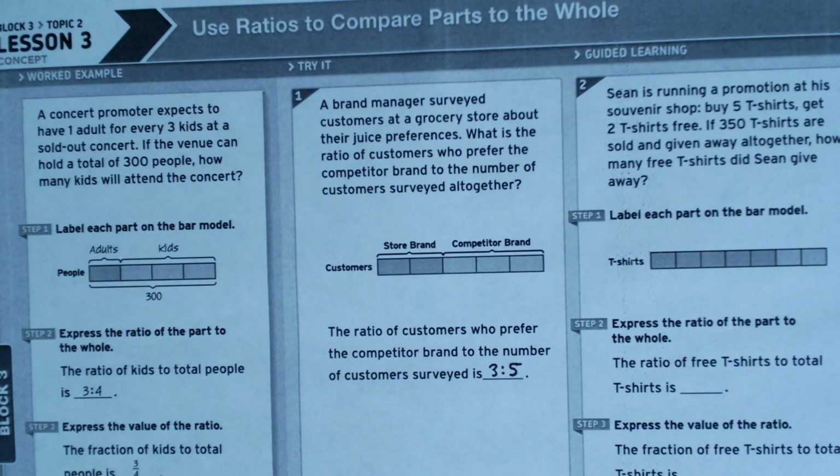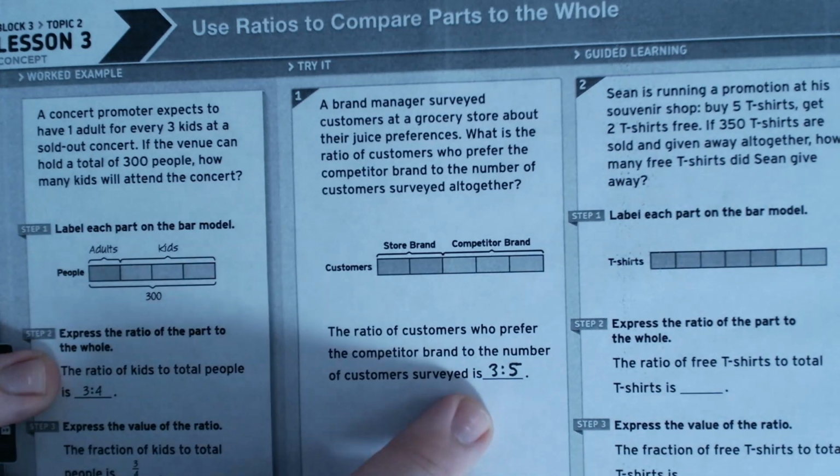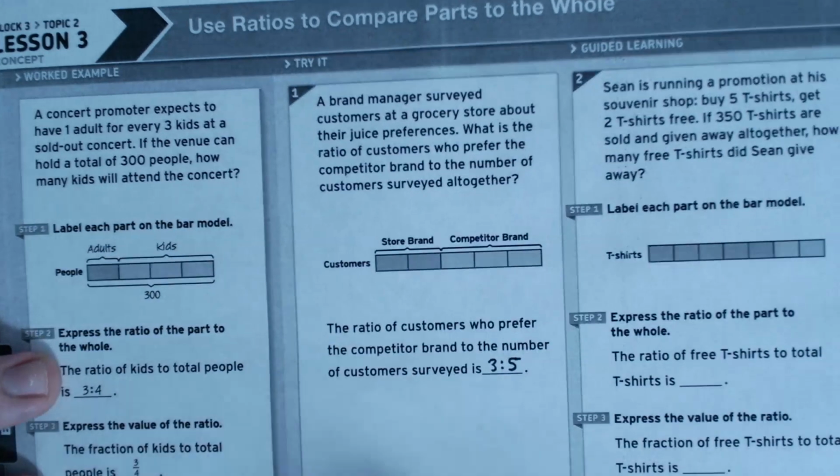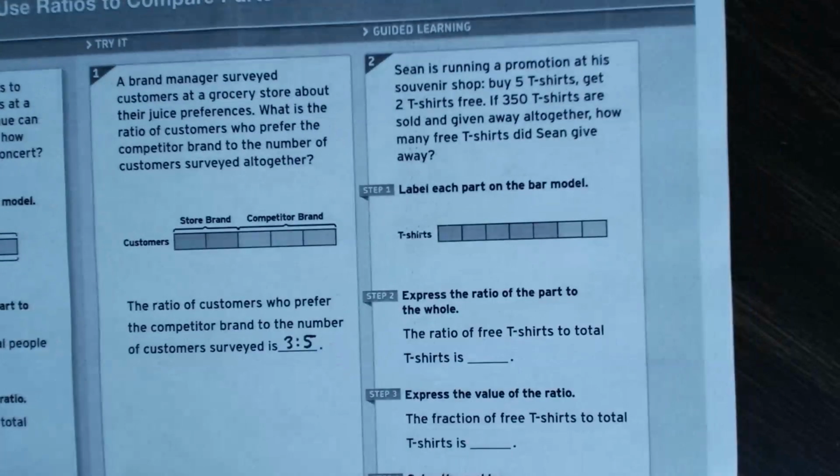It's a 3 to 2 ratio of people who like the competitor versus the store brand, but a 3 to 5 ratio of people who like the competitor to just everybody surveyed. So moving forward, we got to be careful about what each of the numbers in the ratio means, because there's a distinction between 3 to 5 and 3 to 2, but they actually represent the exact same thing here. Break that down a little bit.